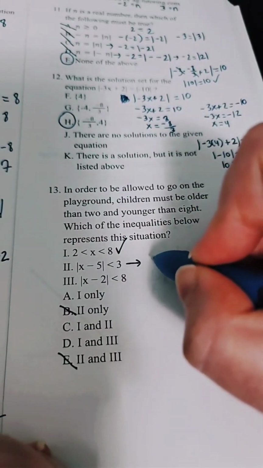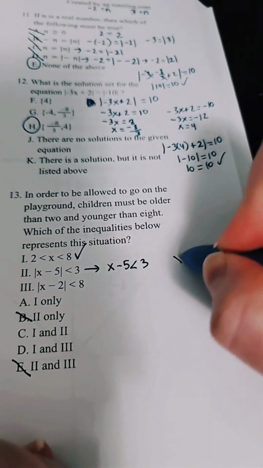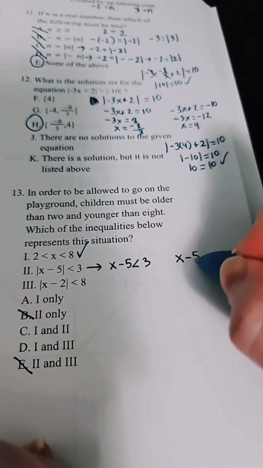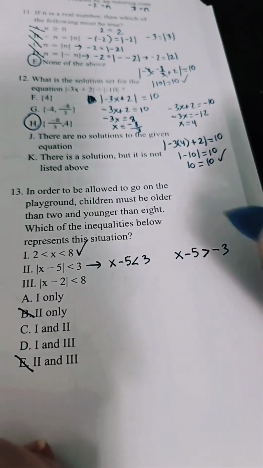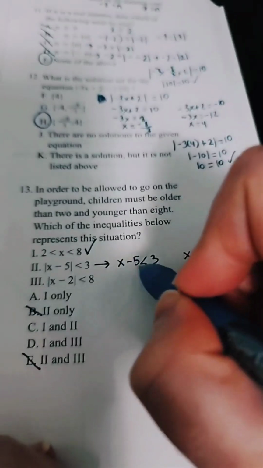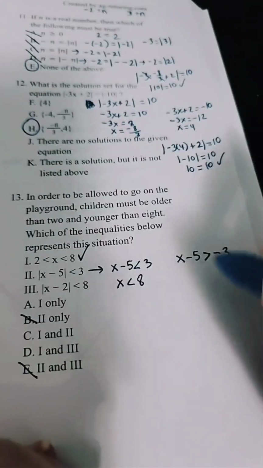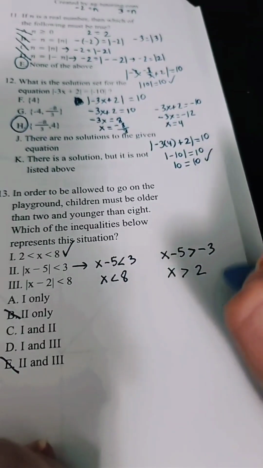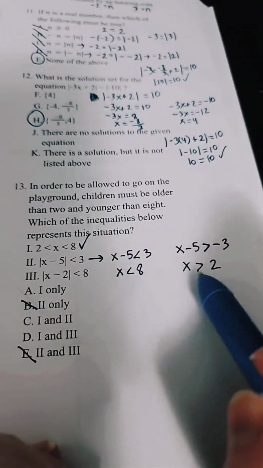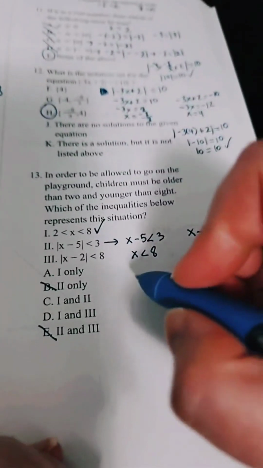Let's see. So x minus 5 has to be less than 3, and then I set it to the negative, so x minus 5 has to be greater than negative 3. So then we can add 5 to each side, so we say x is less than 8 and x is greater than 2. So then that works out, that fits with the inequality over here.